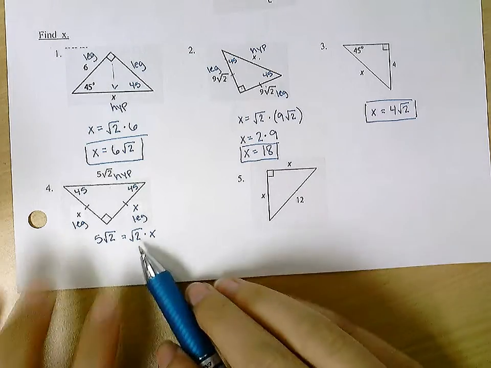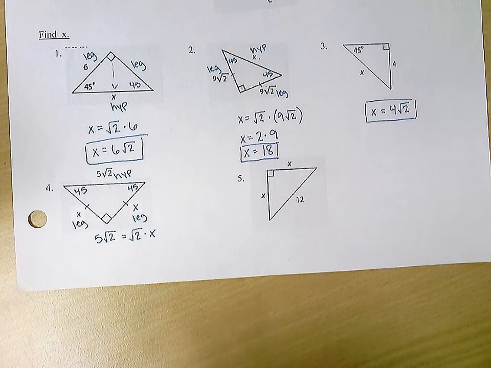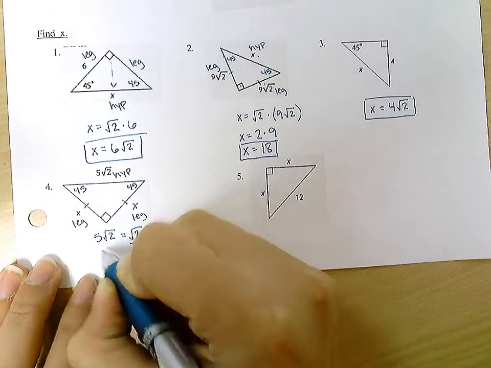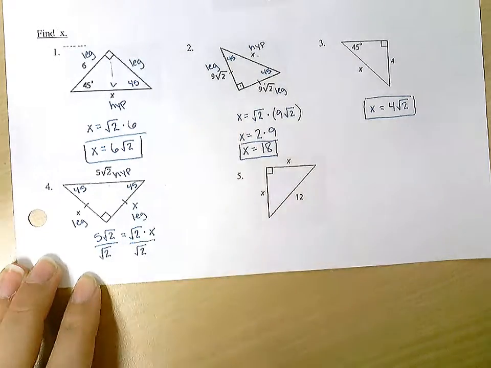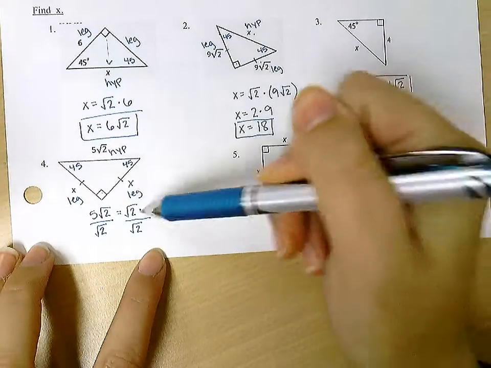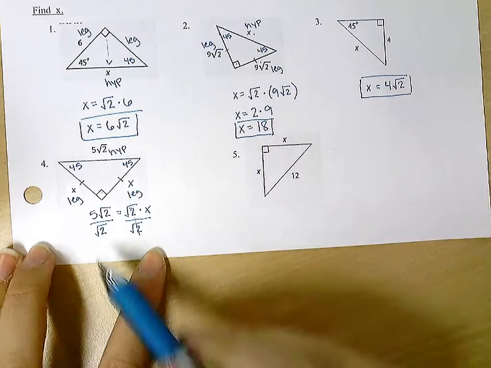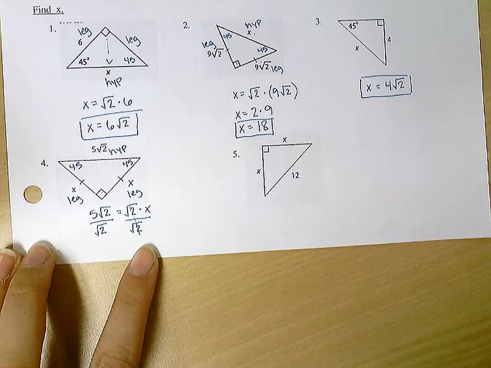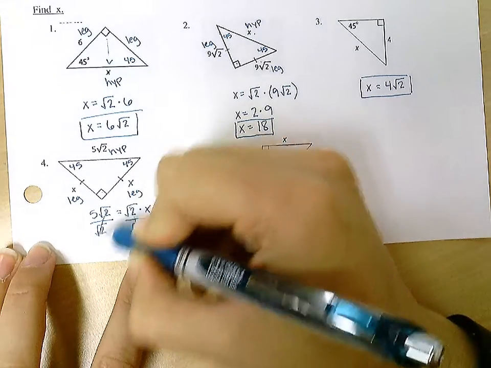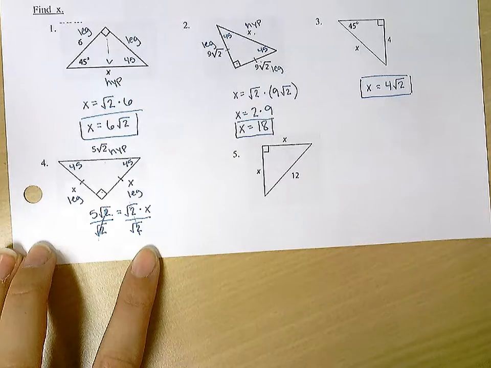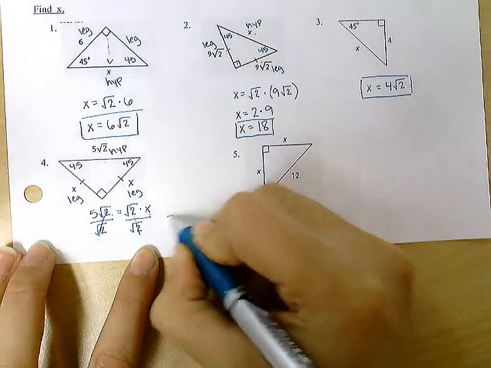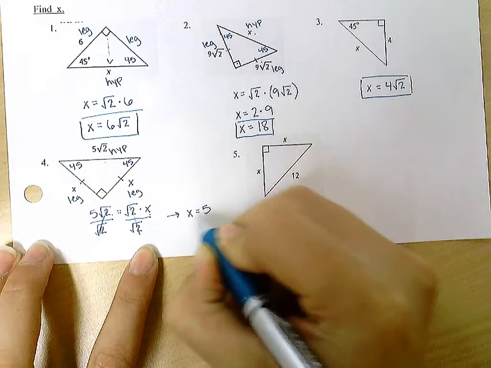So if I have something multiplied by x, what should I do to get x by itself? Divide. So I'm going to divide both sides by the square root of 2. Here on the right side they cancel. What happened on the left side? They're going to cancel each other out too. I have the square root of 2 over the square root of 2. So my x value will just be 5.